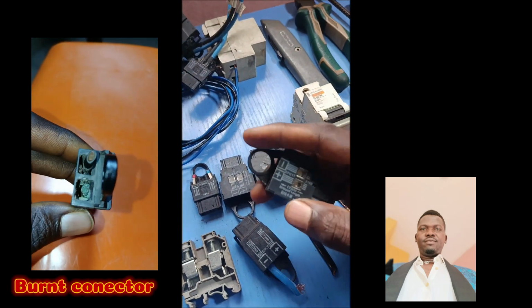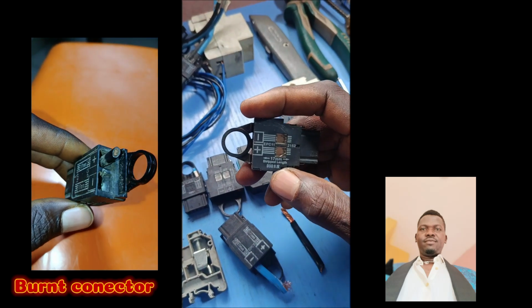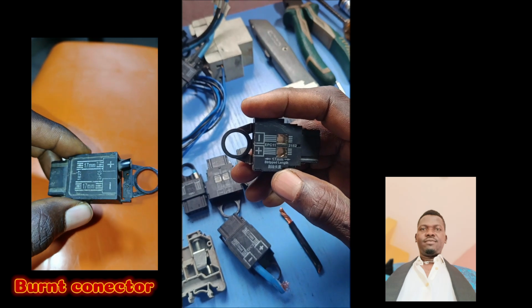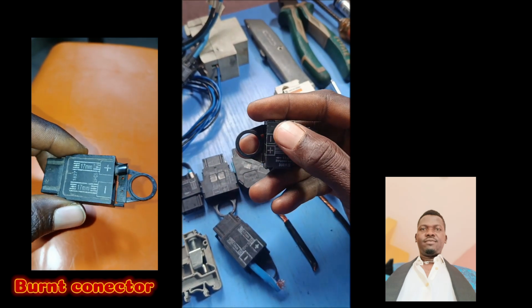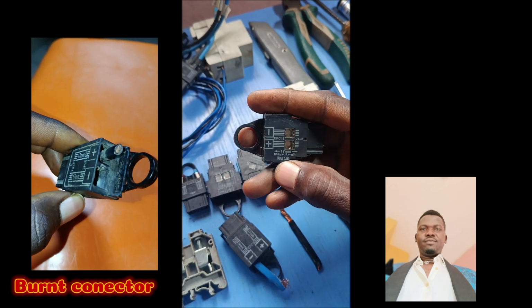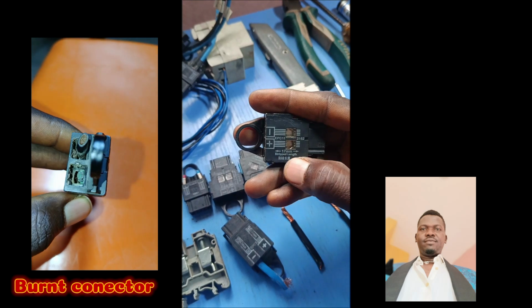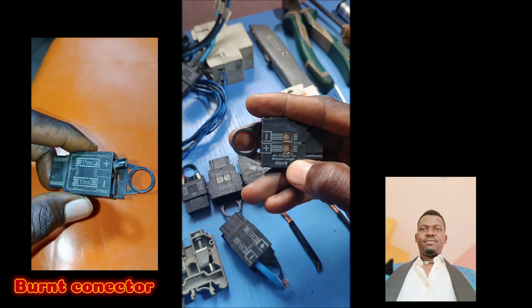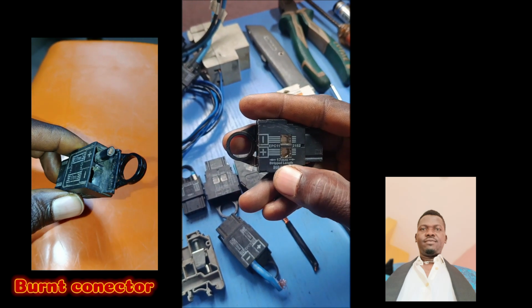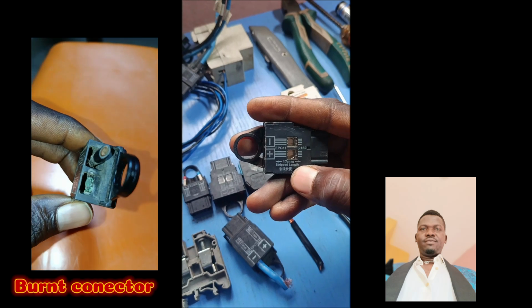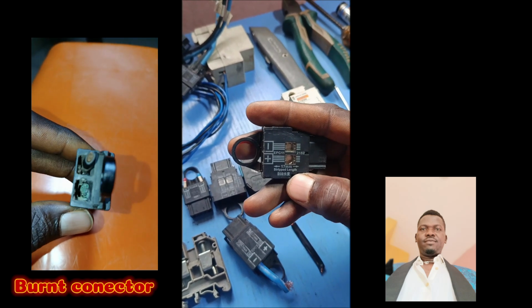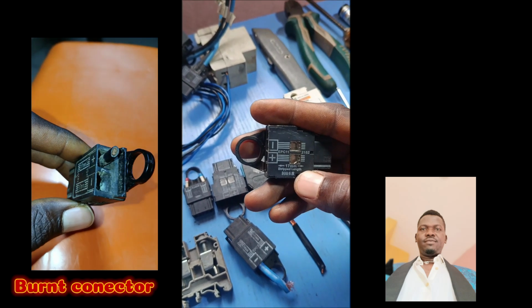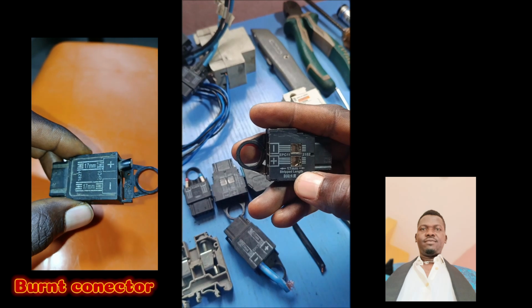If you look closely at this connector, there are descriptions: negative, positive, 17 mm stripped length. Pay attention to this: 17 mm stripped length. They are already telling you how you are going to strip the cable.